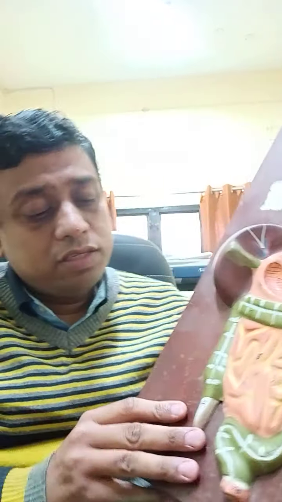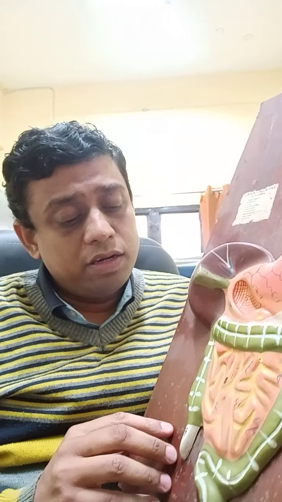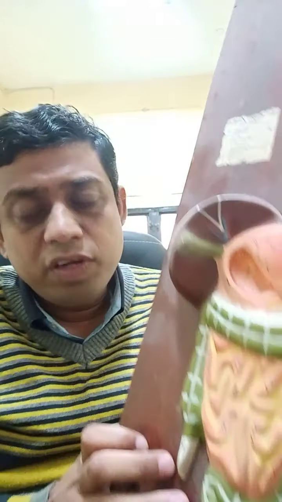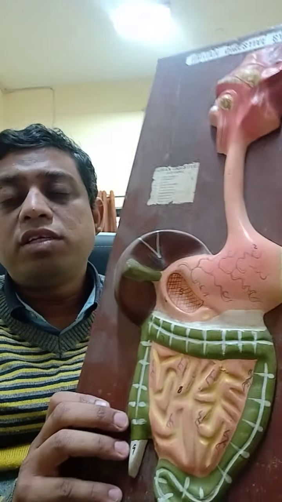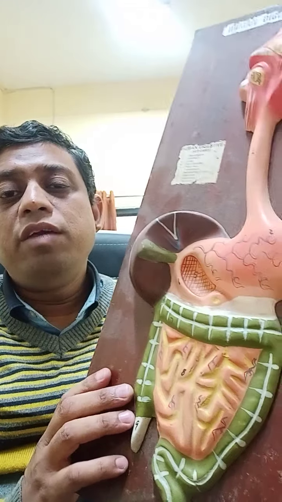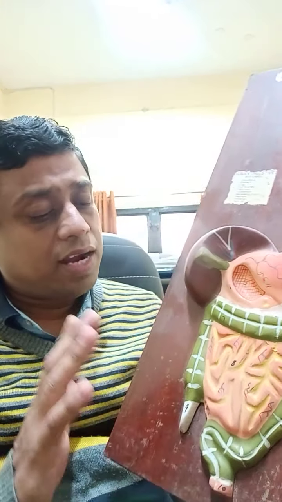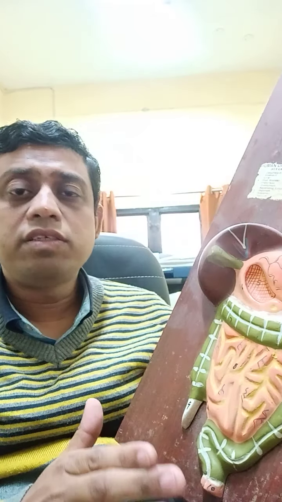So we have to take all these structures one by one, and we should know some identifying features, especially to distinguish the large intestine from the small intestine. As we know, the very peculiar features found specifically in the large intestine are the presence of the taenia coli, the haustrations, and the presence of the appendices epiploicae. These are the three features.